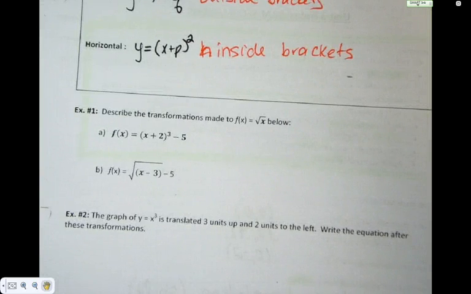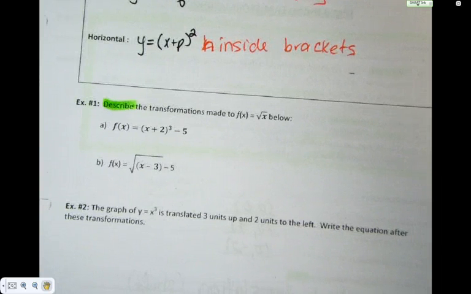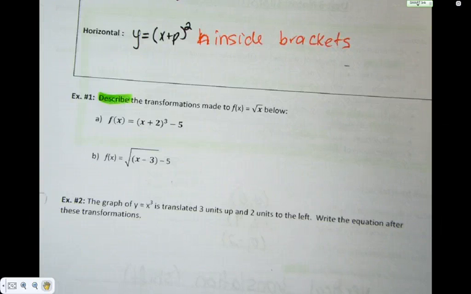Describe is the key word I want you to highlight. Describe to a math teacher is very different than describe to an English teacher. Describing to an English teacher is like a paragraph and lots of fancy words. It's not that way in math. Describing is you name it and you tell me what it's going to do.